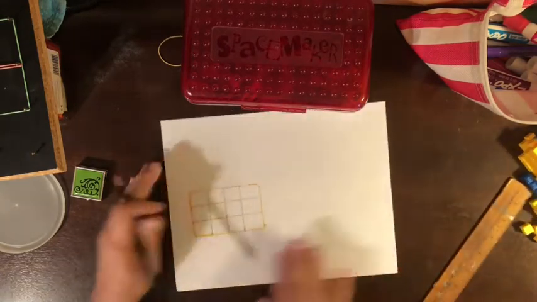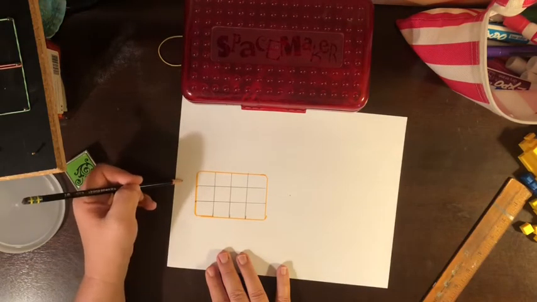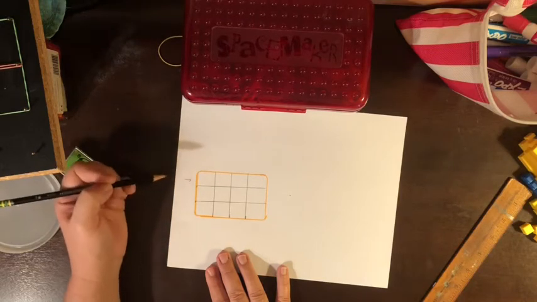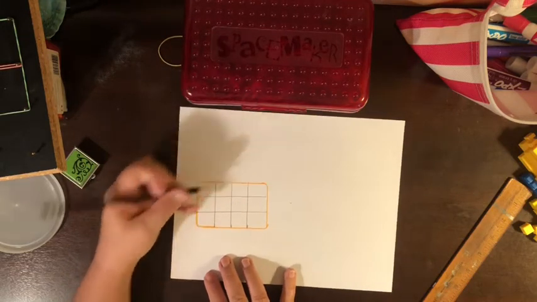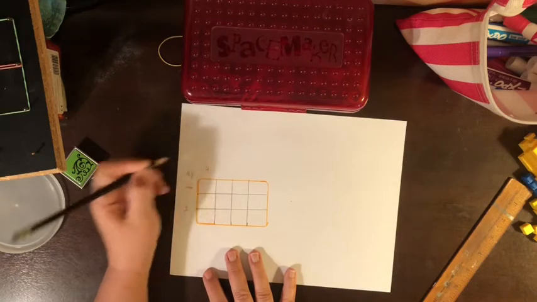Once I draw it, I'm looking at them and I can say this is how many rows. So counting my rows. Good job. The rows are going this way. I have 1, 2, 3 rows. And how many are in each row? 1, 2, 3, 4. So I have a 3 by 4 array.